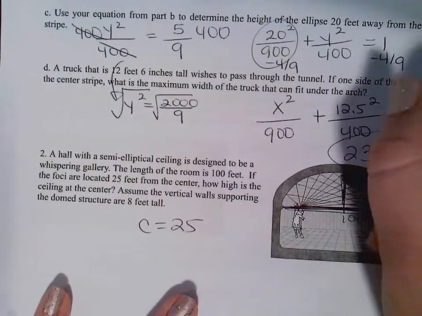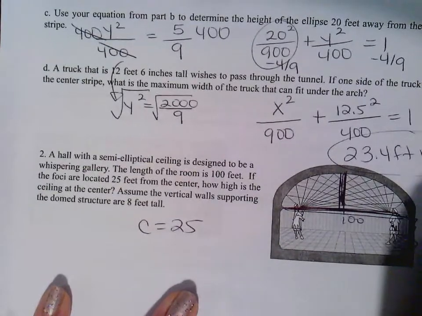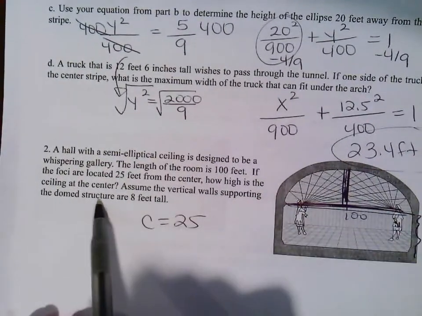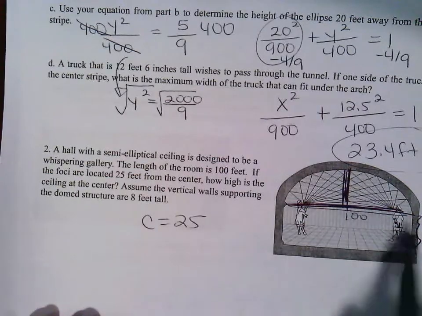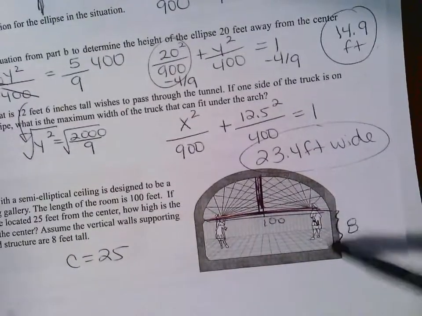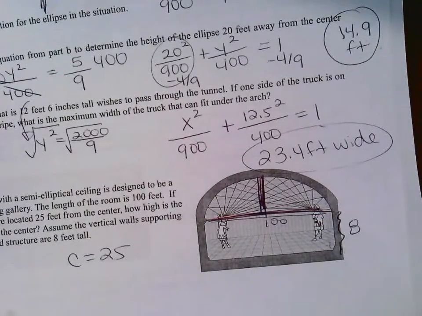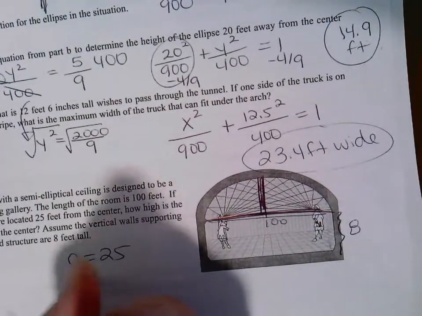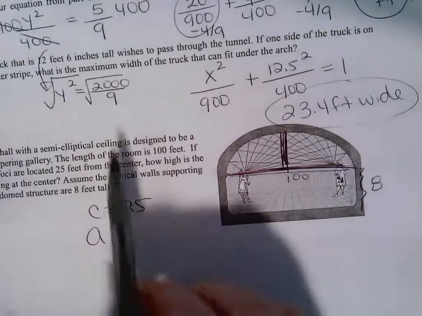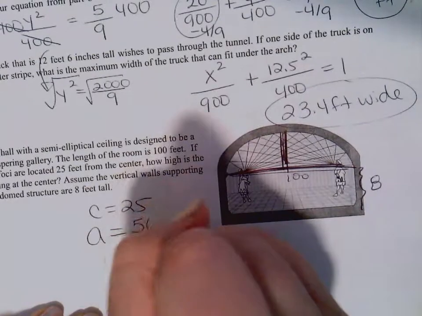So we're going to solve for this B value, and then they want us to assume the vertical walls supporting the domed structure are 8 feet. So we've got 8 feet that we need to add on at the end. Here's my semi-ellipse up in the dome. If the whole length of the room is 100, A must be 50.